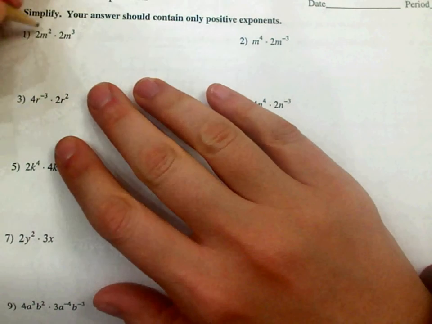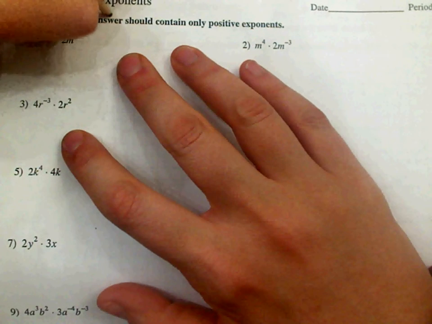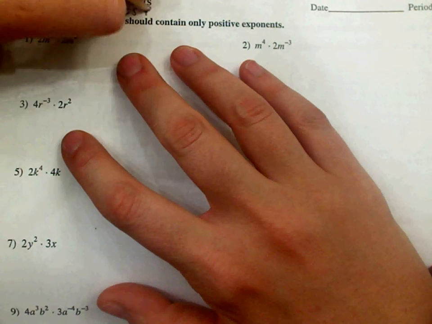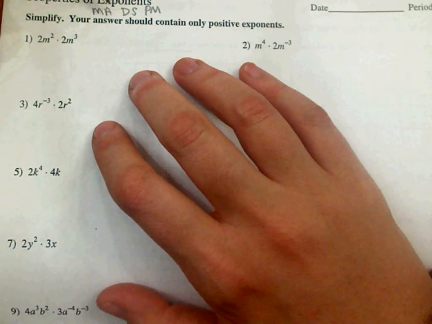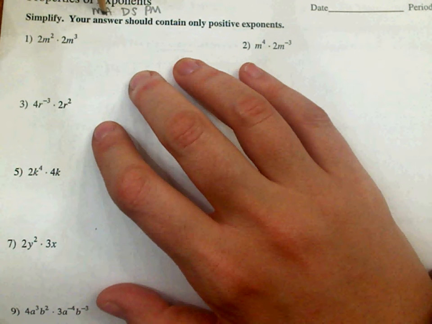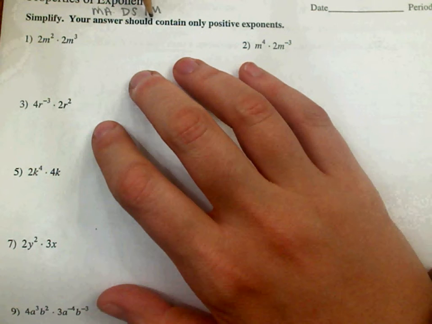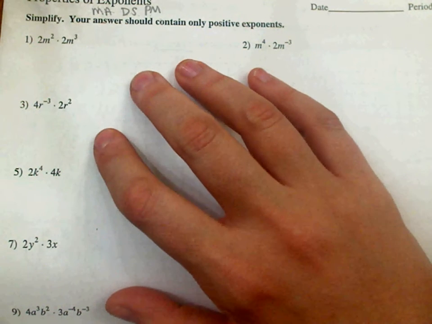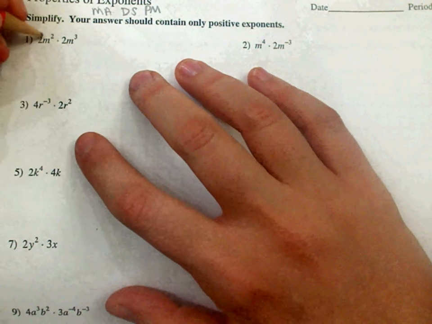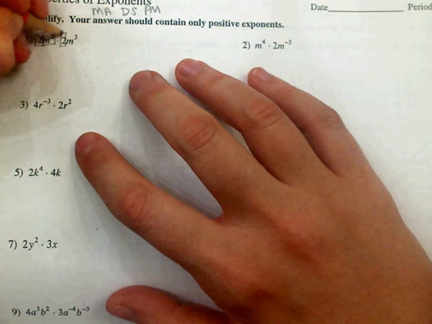This is a multiplication. So if you are one of the people who likes to use MADS PM, you can. That just means that when multiplying, you add the exponents. That's what the M and the A stands for. Multiplying, add. Divide, subtract the exponents, parentheses, multiply the exponents. So this is multiplication, so we know we're going to add these exponents. Let's do our windows first. We got 2m squared times 2m squared.